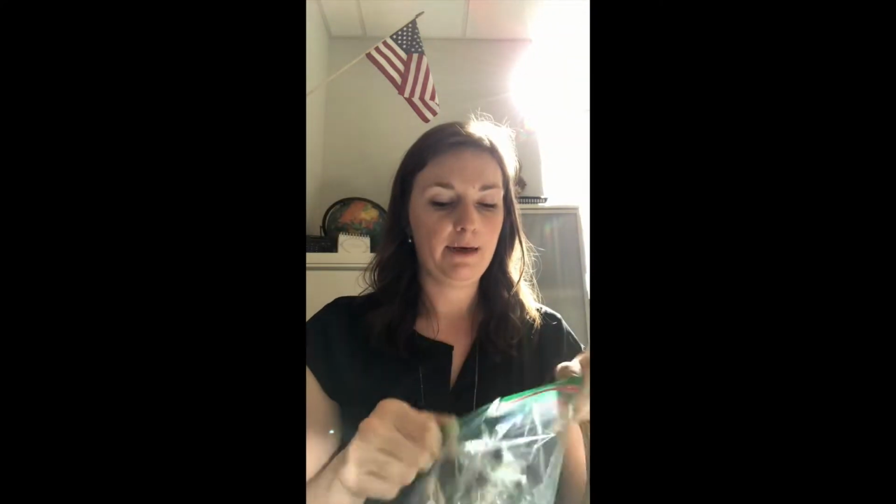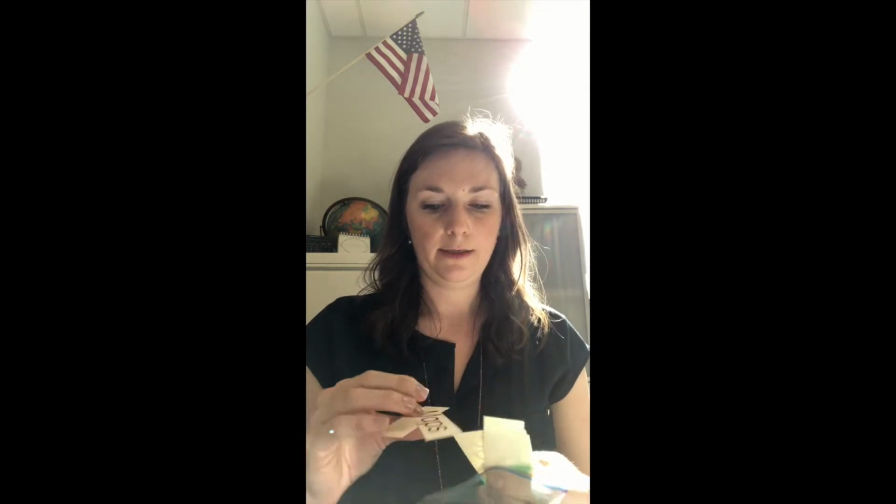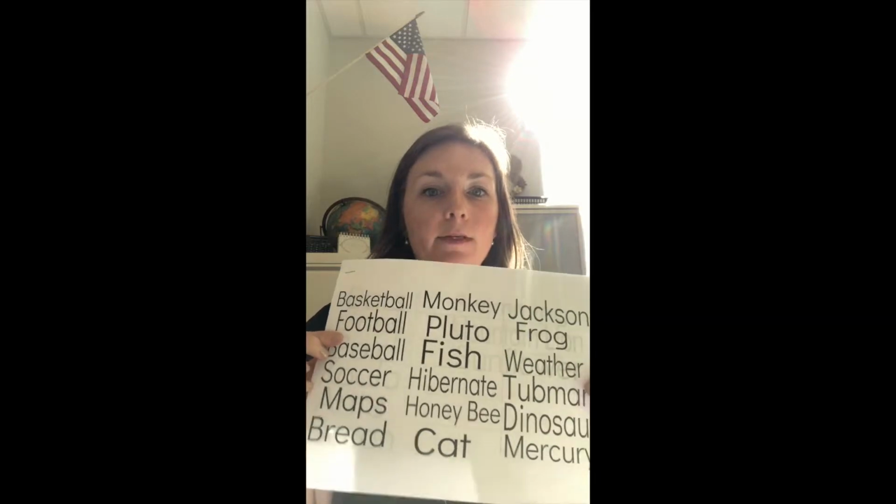So I have a bag full of topics here: bread, soccer, maps, baseball, honeybees, President Jackson, Pluto. So it goes over a lot of different content areas as well. And then I have a copy of that for myself to look at. So if there's science topics, social studies topics, things of interest to them like sports. So they'll pick up one of those.